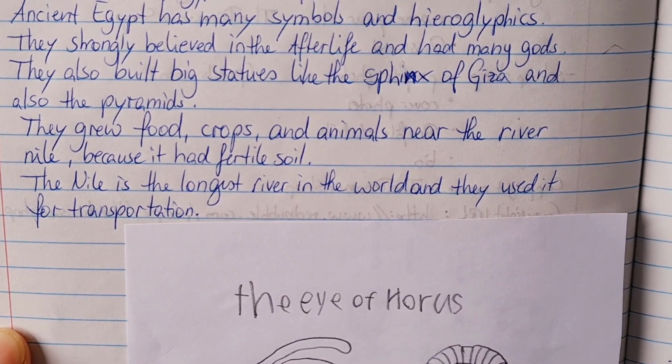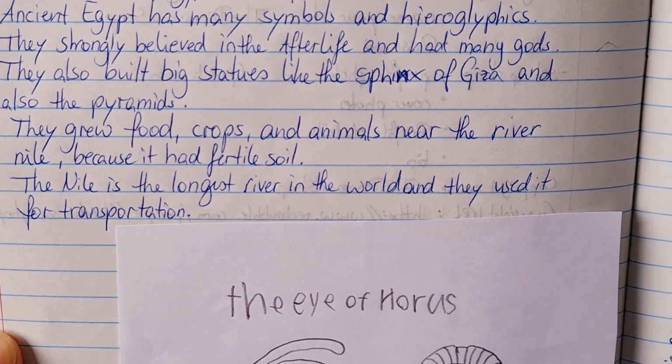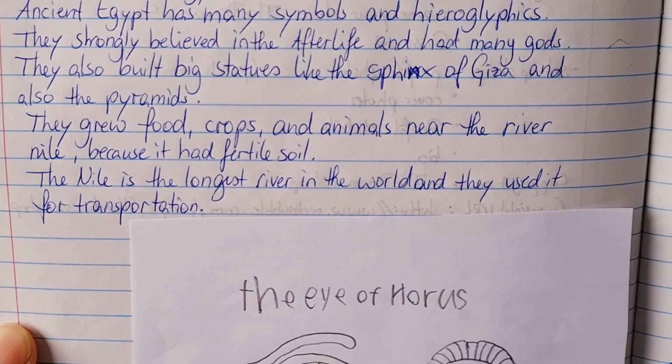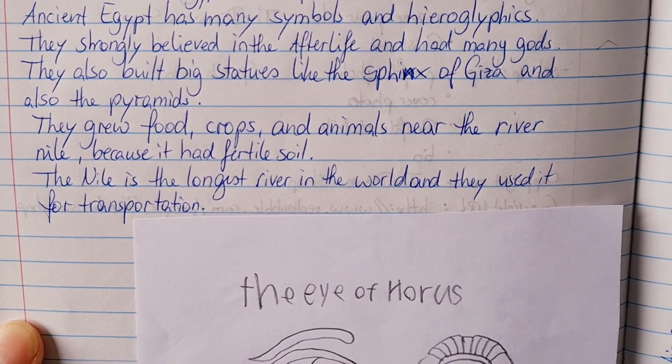They grew food, crops and animals near the river Nile because it had fertile soil. The Nile is the longest river in the world. They used it also for transportation.